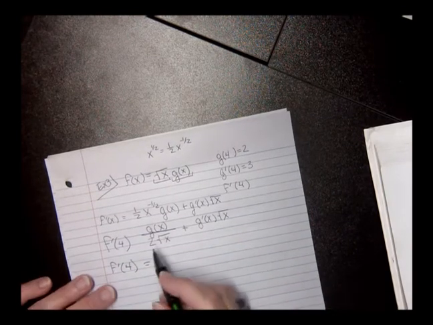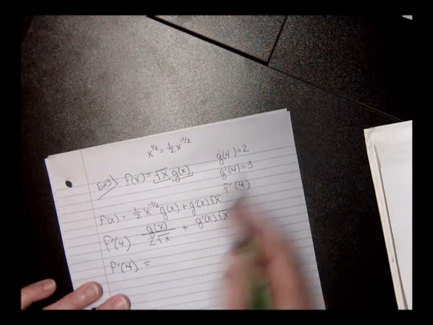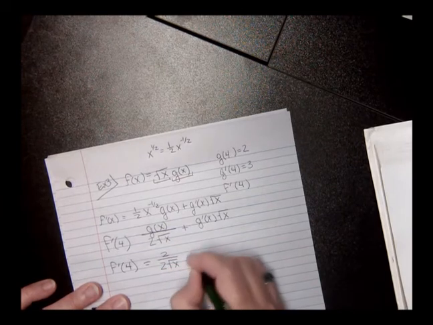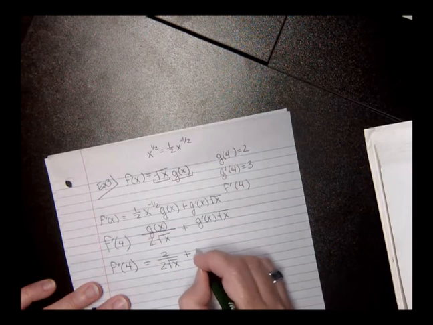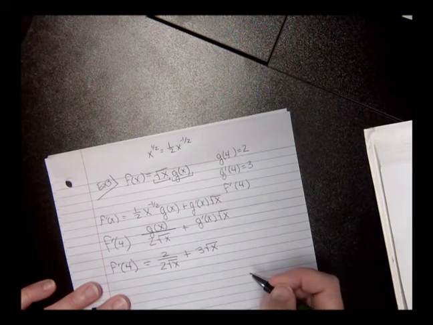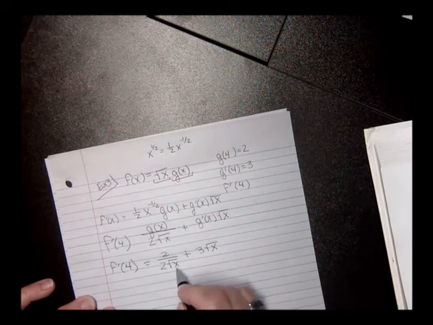Okay, so I'm going to go ahead and plug these in. g of 4 is 2, so I can put 2 over here, over 2 square root of x. g prime of 4 is 3, so I'm going to put a 3 here, square root of x. Finally, since I have this now, I can just substitute 4 in.